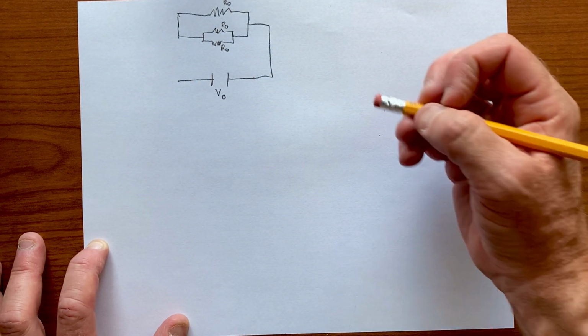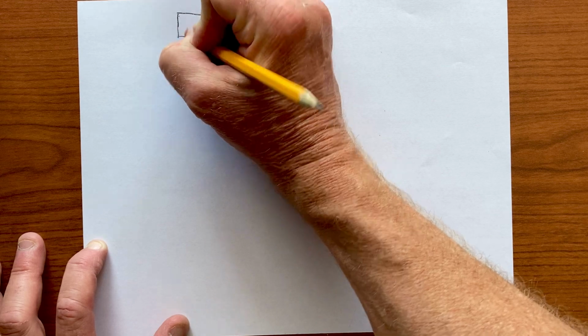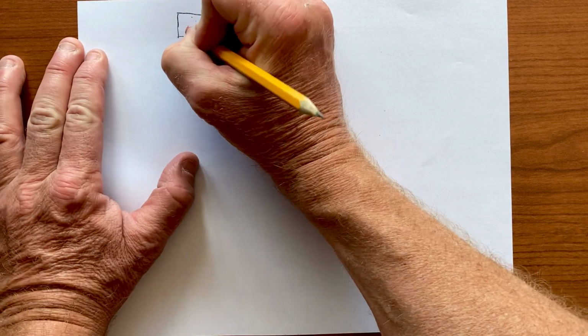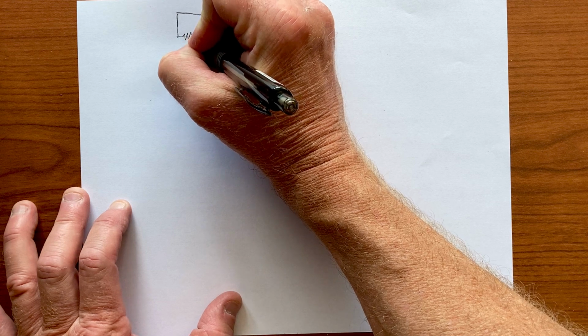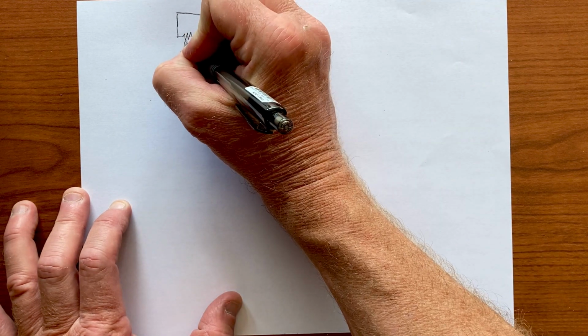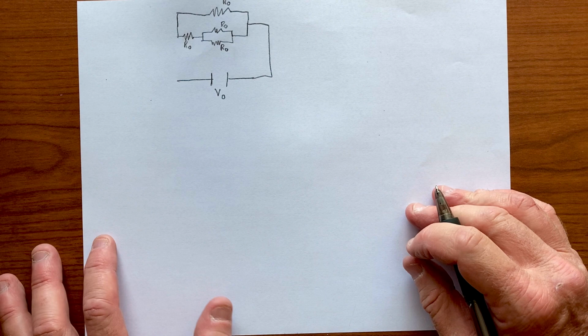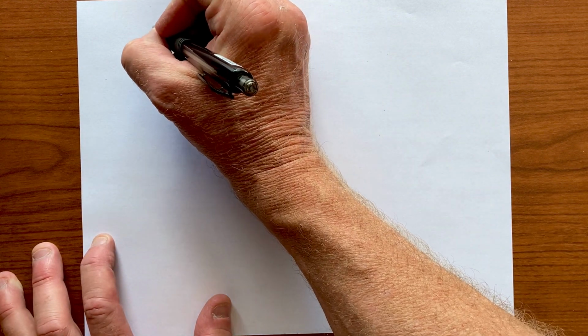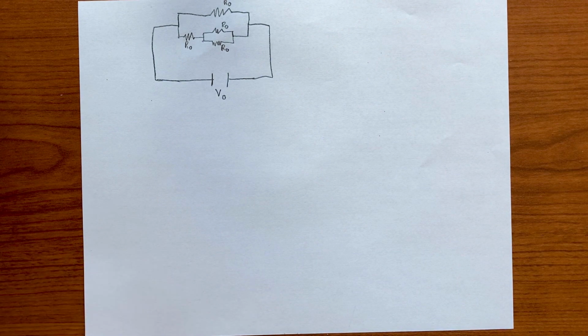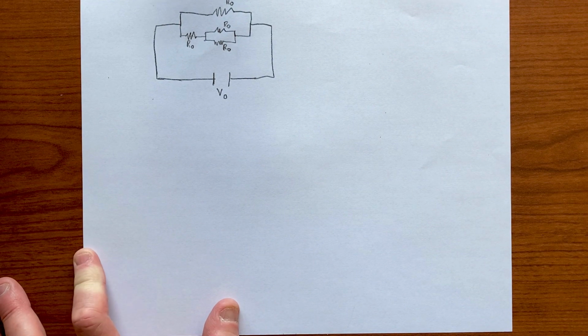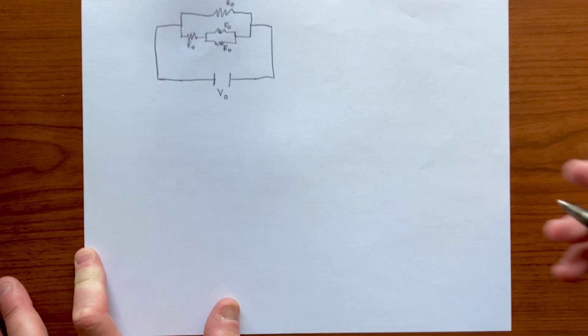So resistors in parallel. Actually, let's put another resistor there of resistance R naught. And let's then come back around to here. And that's our circuit. Okay, so let's first find the equivalent resistance of the circuit.